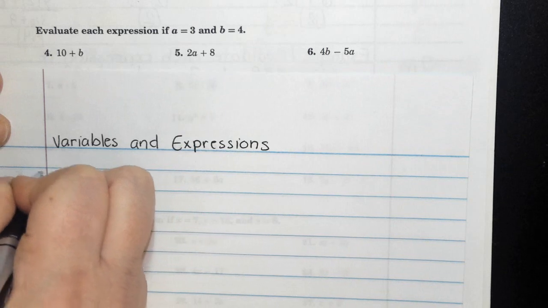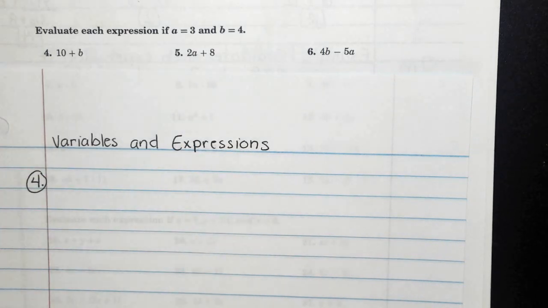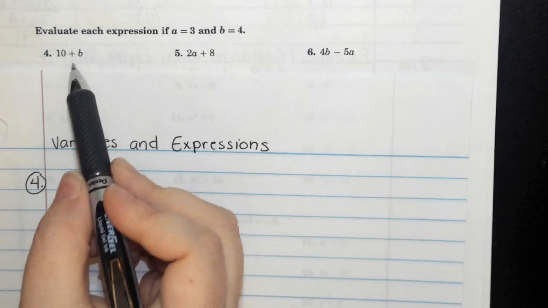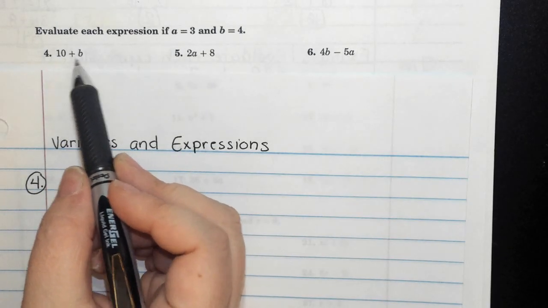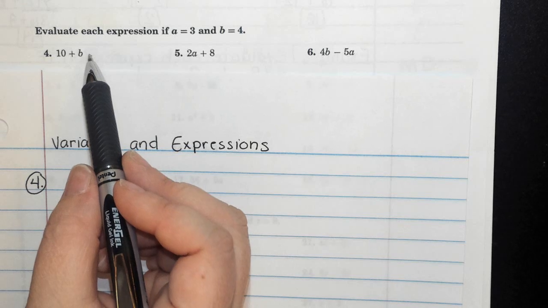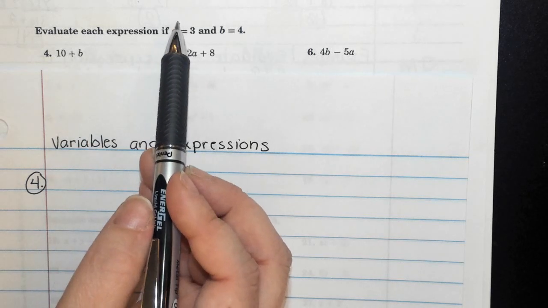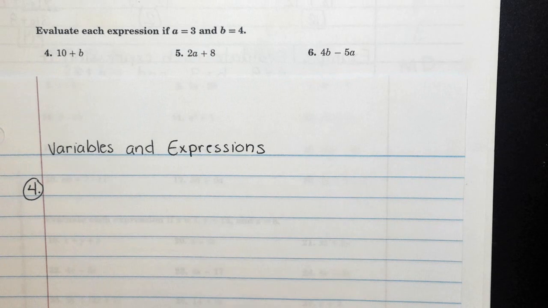All right, and we're looking at number 4. Okay, remember, I have to see where your letters change to numbers. I'm not going to make you write down the problem, but I need to see where your letter changes to a number. So for A, we're using 3. For B, we're using 4 on all of these problems.